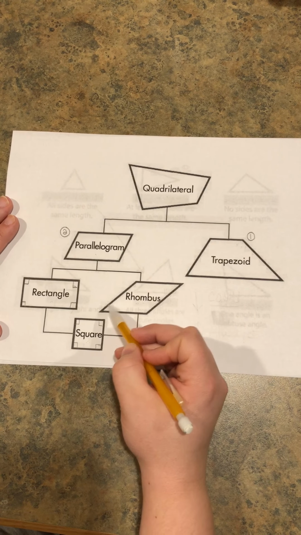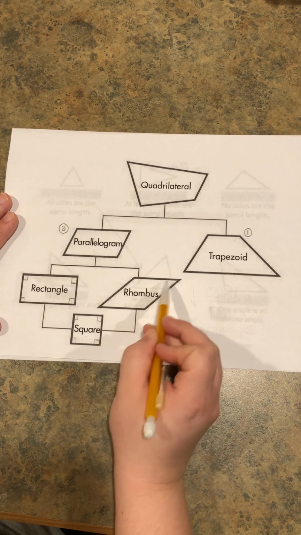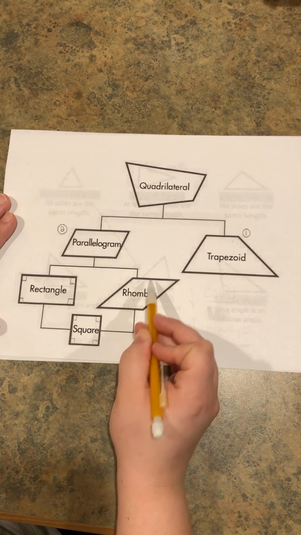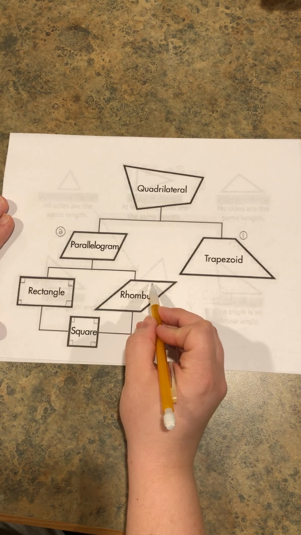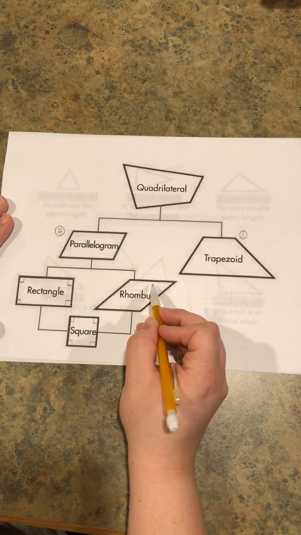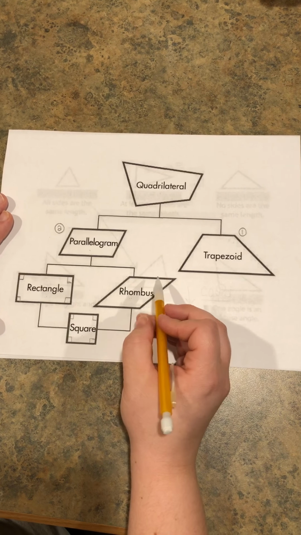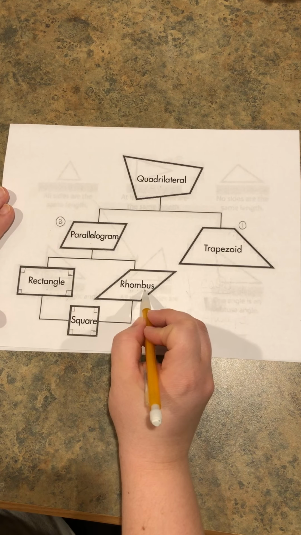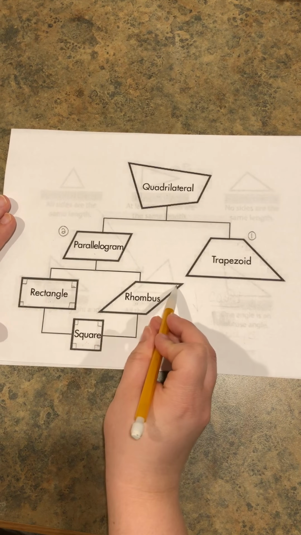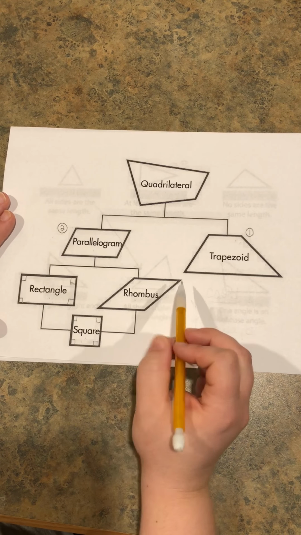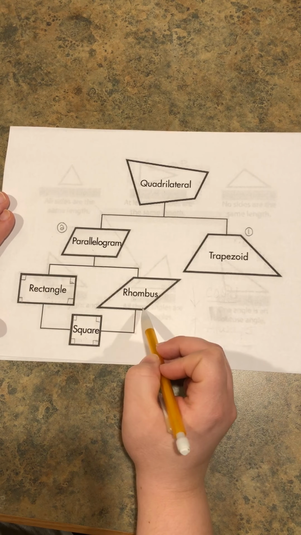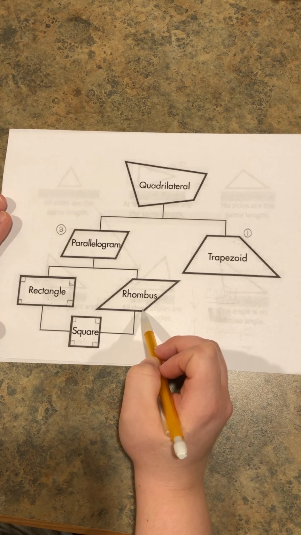When we have a parallelogram, two pairs of parallel sides, these two are parallel with these two, and all of your lengths are congruent or equal. Congruent means equal. We call it a rhombus. Notice that my angles in my shape are not 90-degree angles. We have two acute and two obtuse when we have a rhombus.